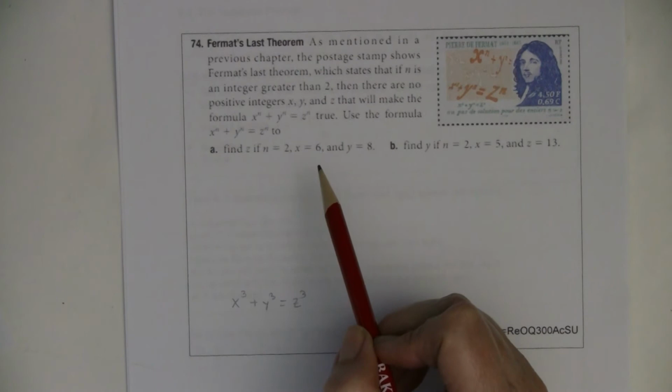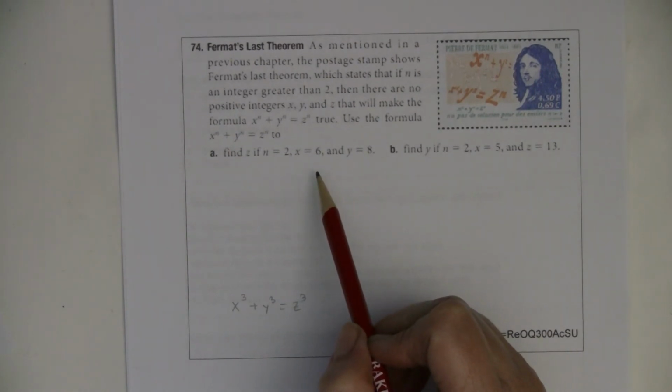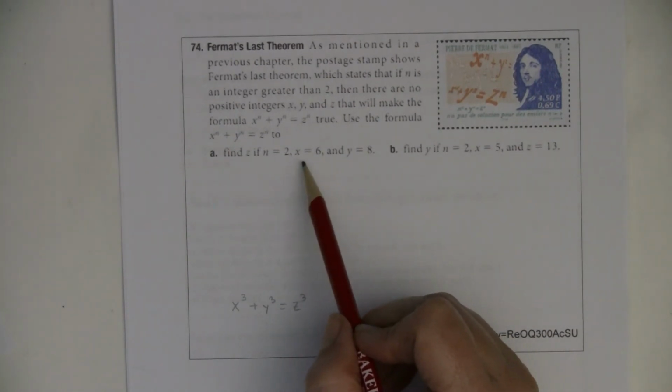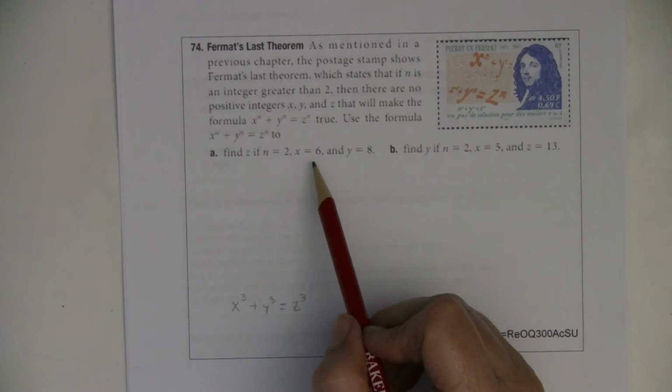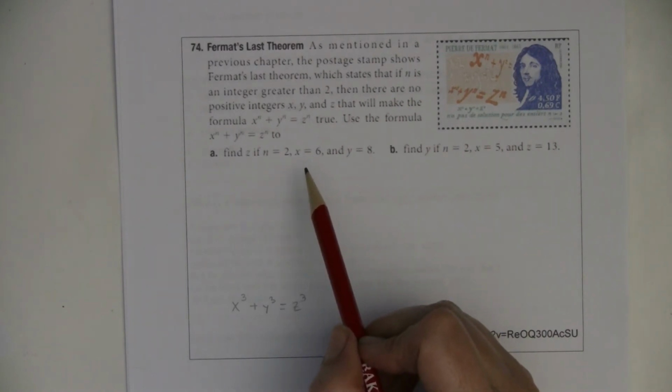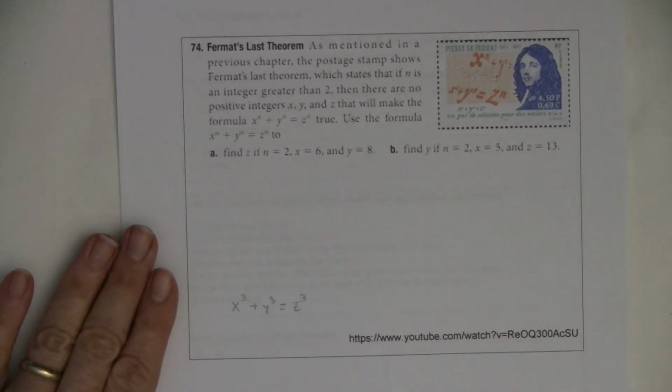Oh, my washing machine is saying we're having trouble with our washing machine. It's really sad. And so anyway, so they're asking us to solve.